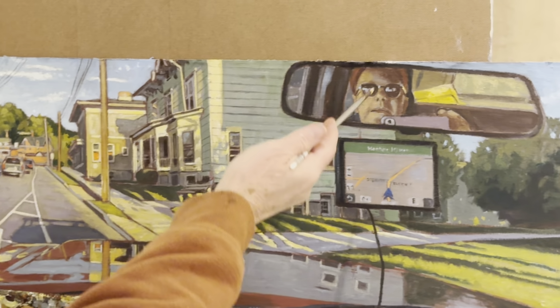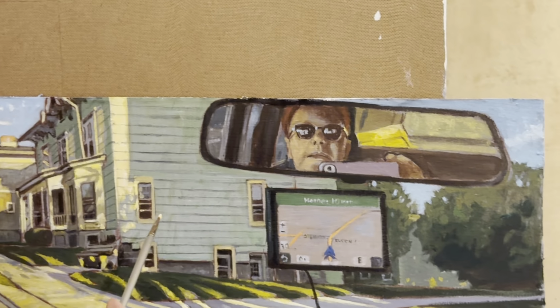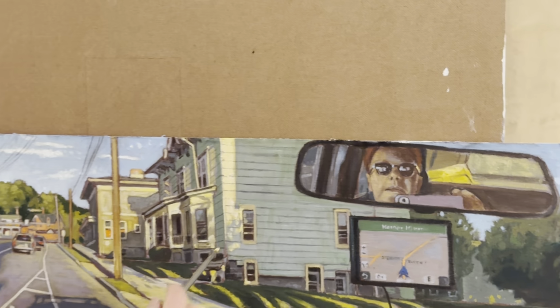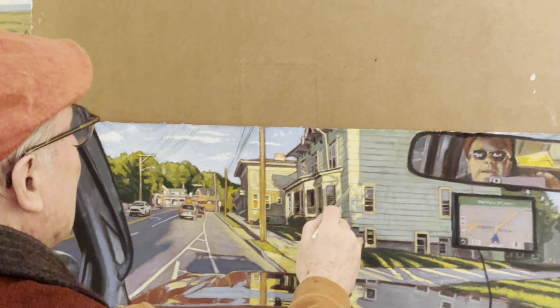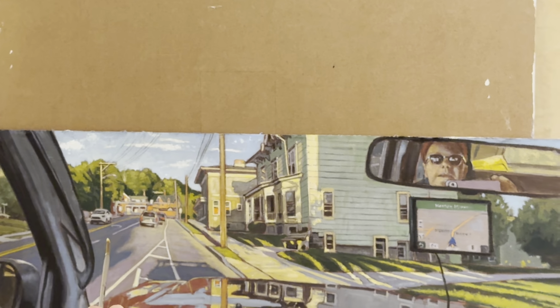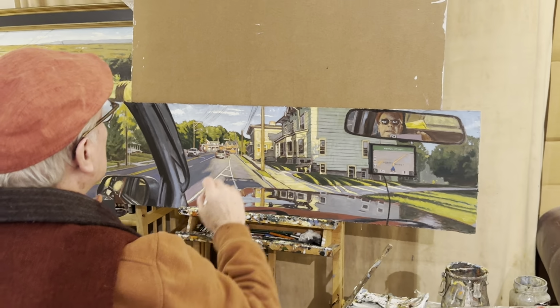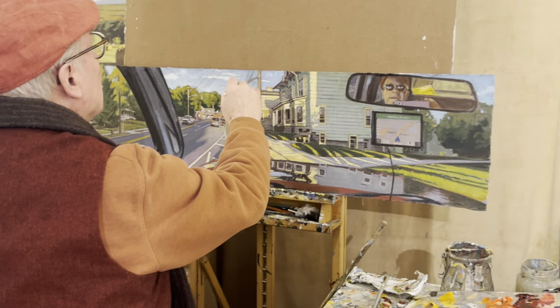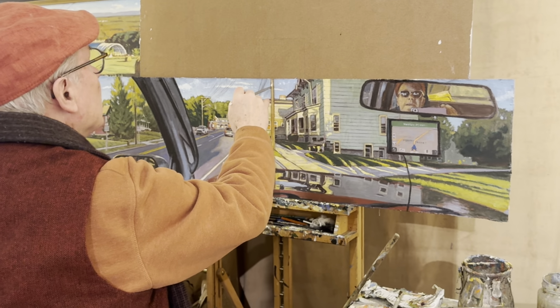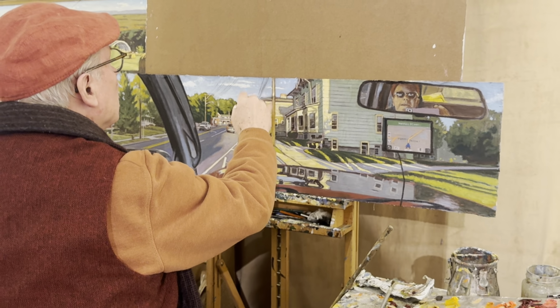Okay, and I even have a self-portrait with the same hat that I've got on here today, showing the camera in my hand, the iPhone. Okay, so that's about all I wanted to do here today. I'll just pop in a little bit of light on this telephone pole here.